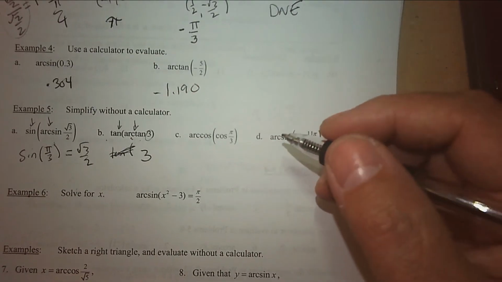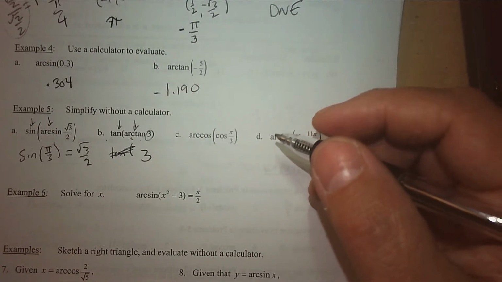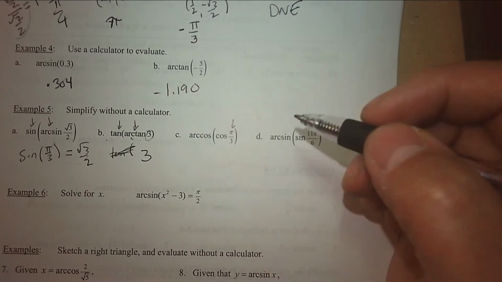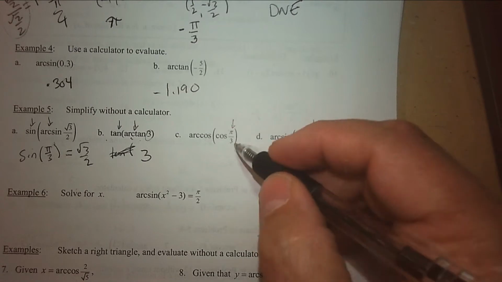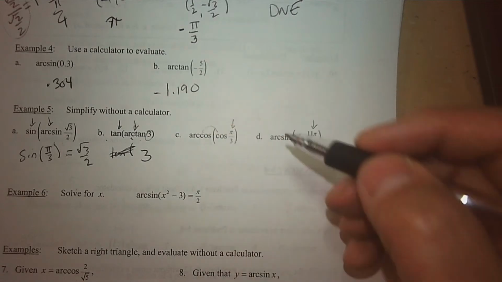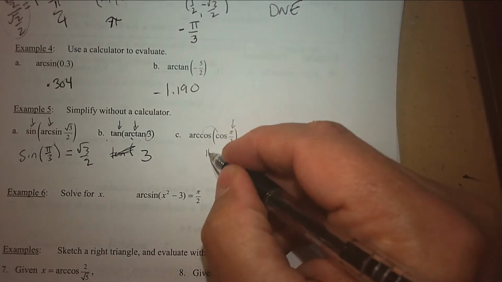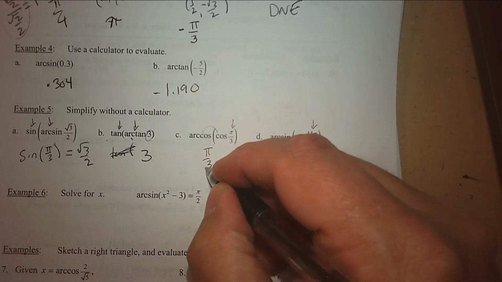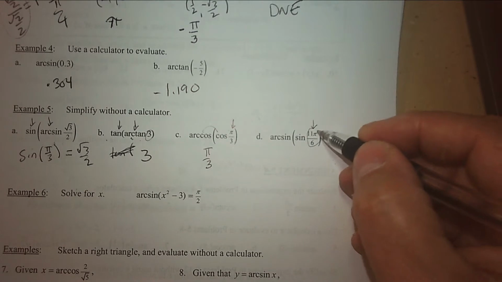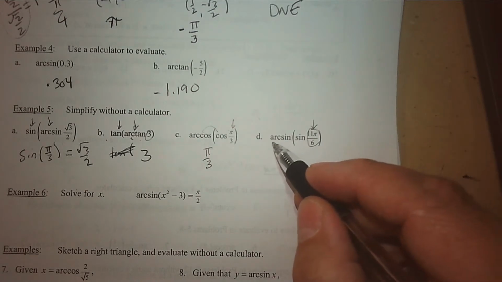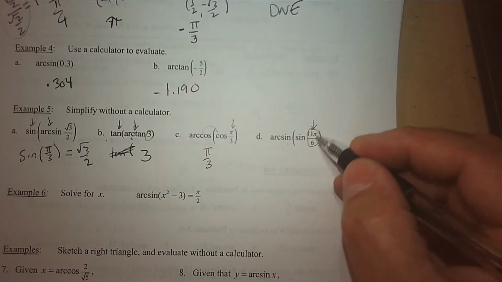Here, this is where we need to be careful. So be careful that this angle is in the restriction. Like if I look over and skip to D, I got to be careful there. For this one, they do undo each other. And the answer is pi/3. But for this one, notice this answer is not within my restriction for arcsine. It's 11 pi/6.